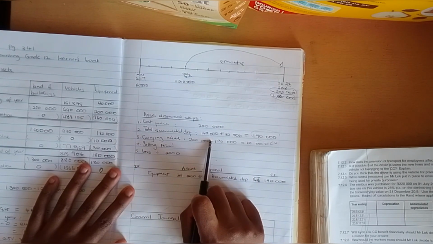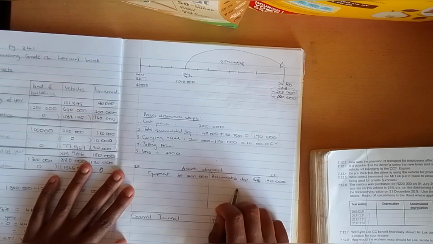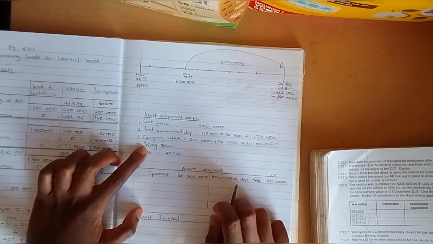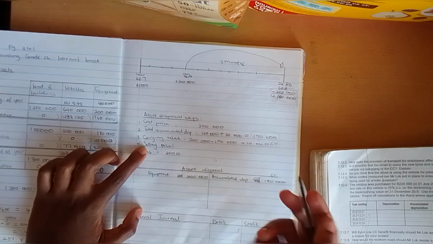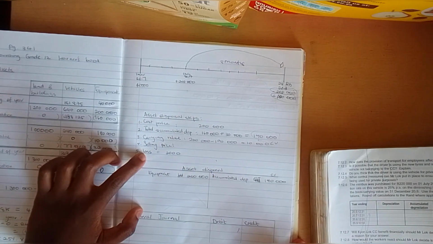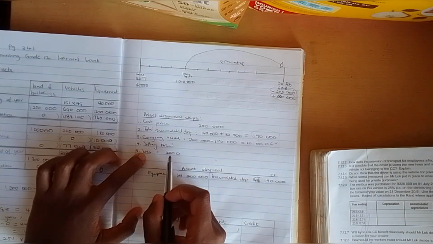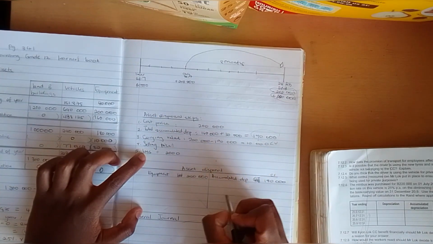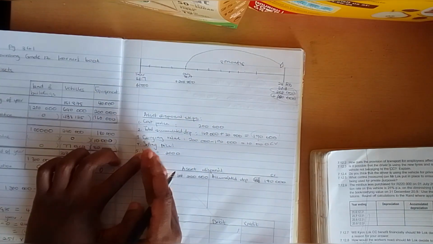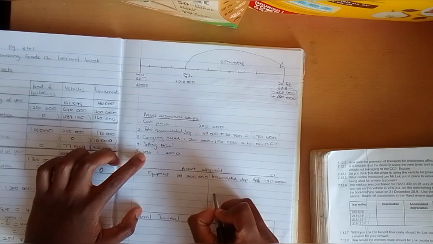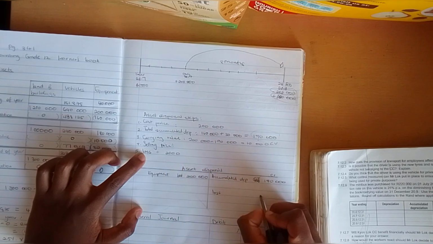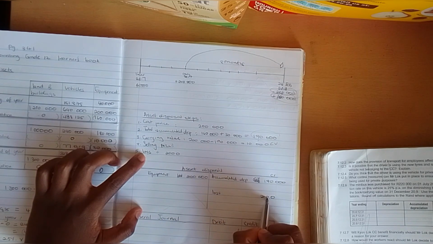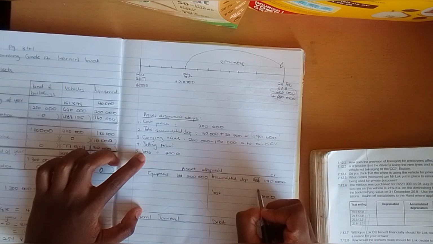And then we're still looking for the selling price. So they said that we have a loss of 2,000. The loss is on this side, and then the profit will be recorded on the other side. So we have a loss of 2,000. So the balancing figure will be the selling price in this case.